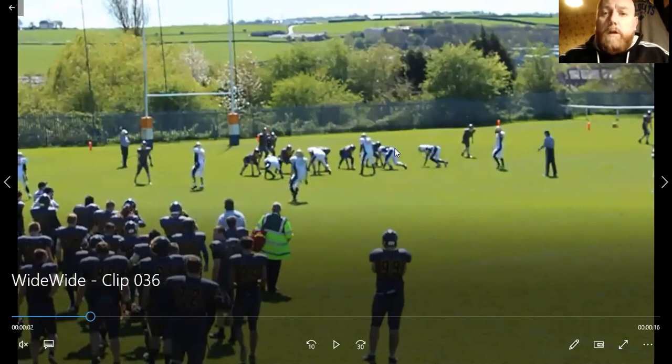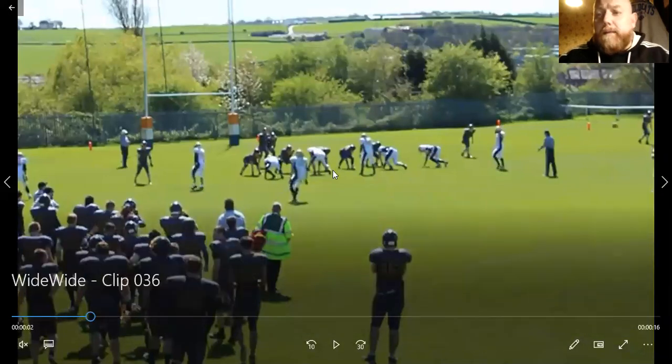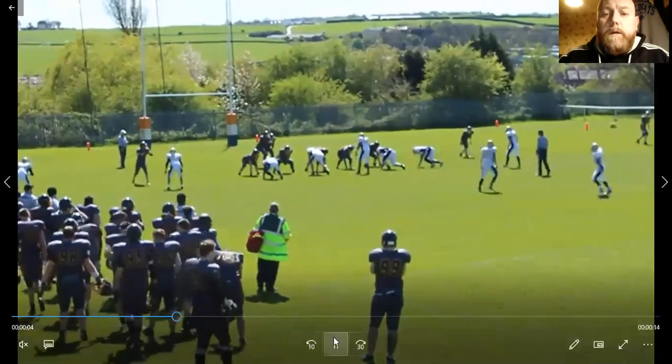We want this guard and this centre to pull. We want our running back to fake the inside pass pro, and then pull out and catch the football and get vertical. Okay. We'll watch it through one time. We'll see where we go with it.